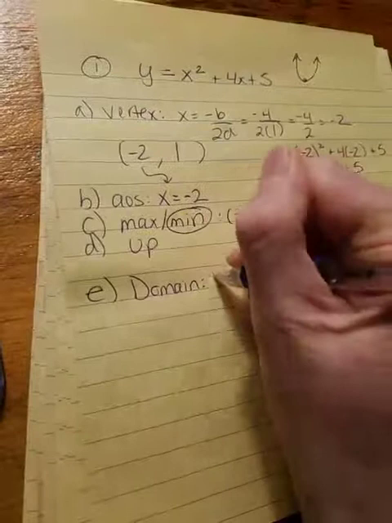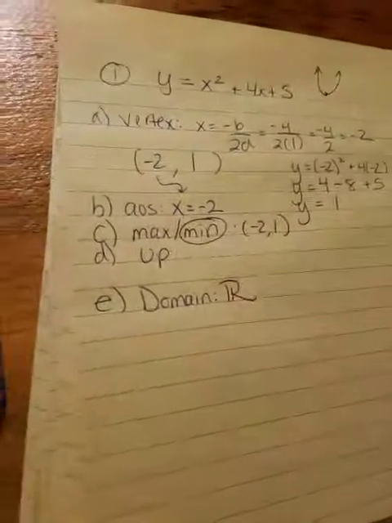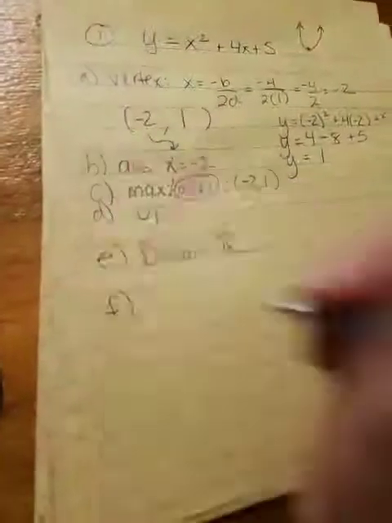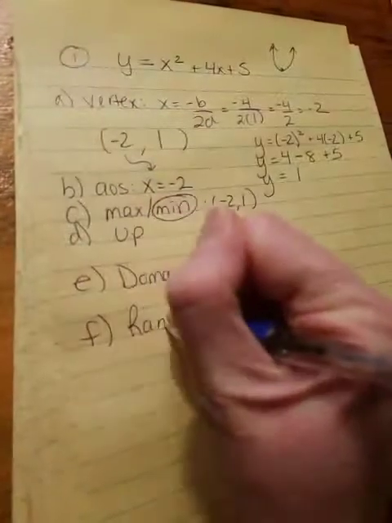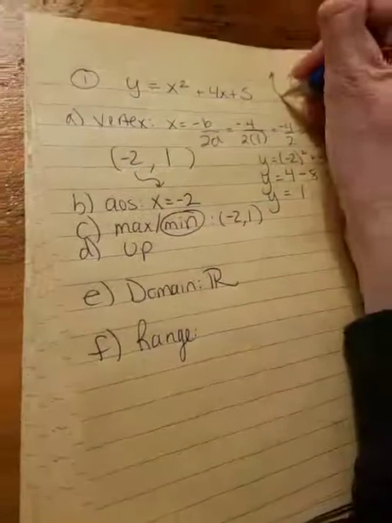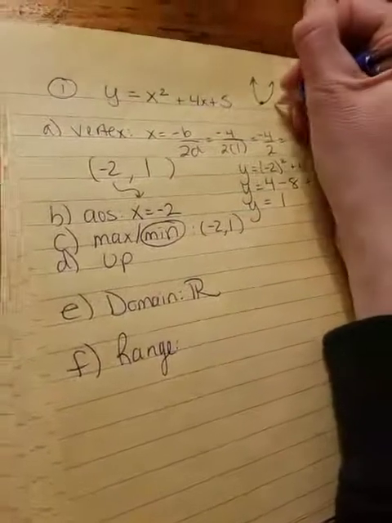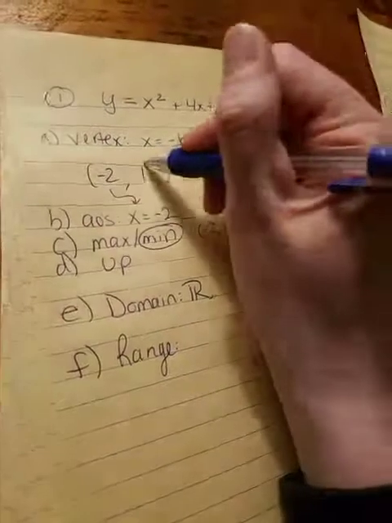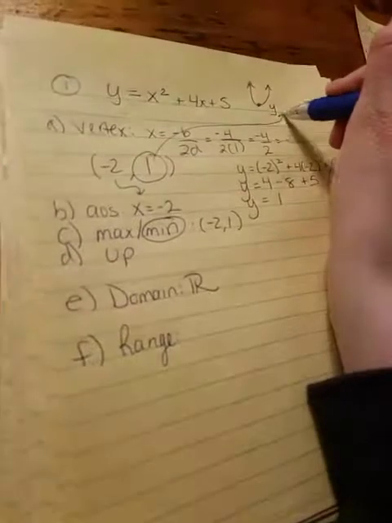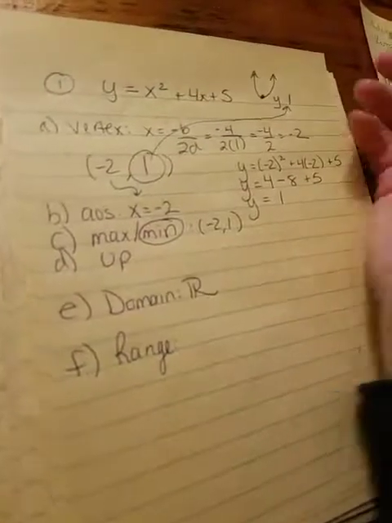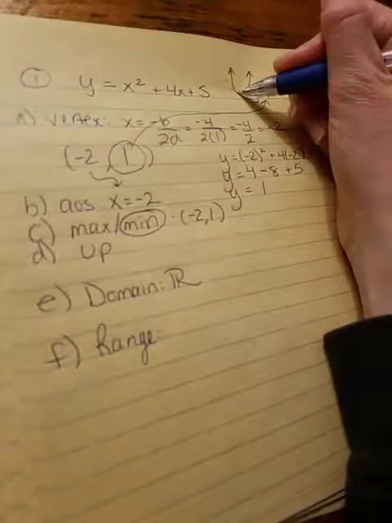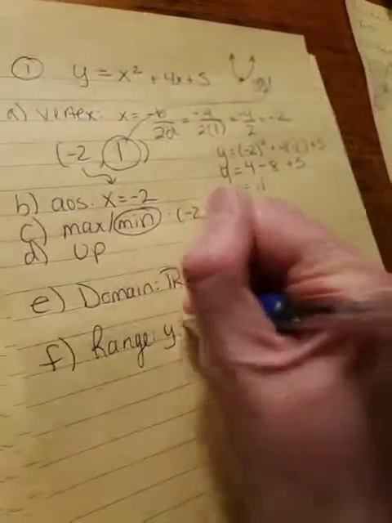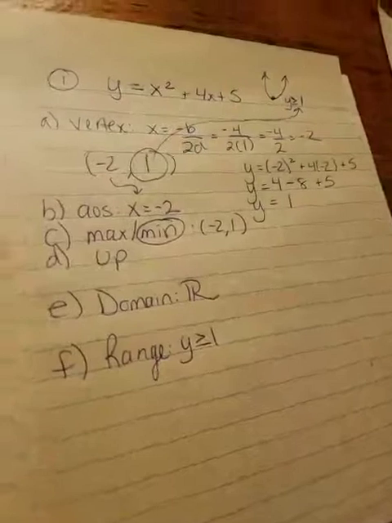Your domain, at this point, everyone should get this right. Remember, domain for all of these problems is all real numbers. You can use the symbol, or you can write out the words all reals. The next one is range. And so remember the little tricks of the trade we've talked about. If it's opening up like this, we take y, and then you take the y value of your vertex. Okay, so just to give you a visual, so that's why it's 1. And it's opening up, it's always going to be bigger than 1. This is the smallest y value, everything's above that. So our range is y is greater than or equal to 1.